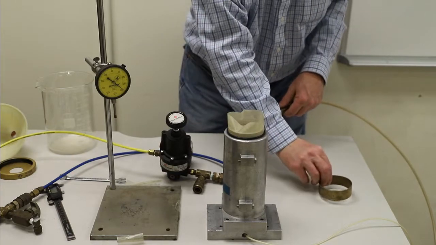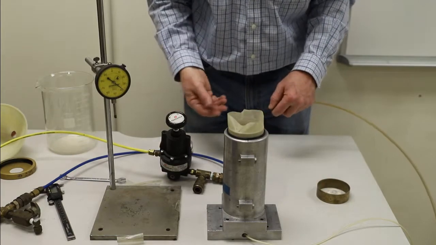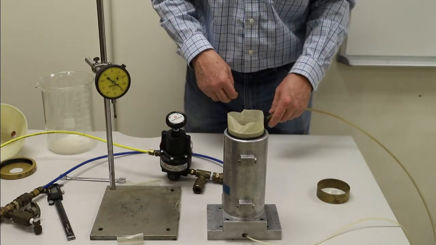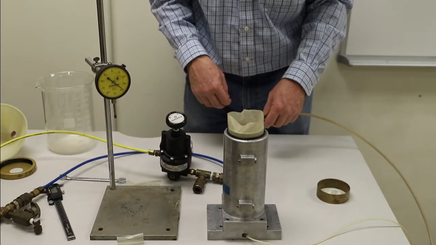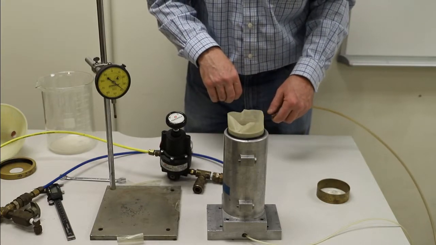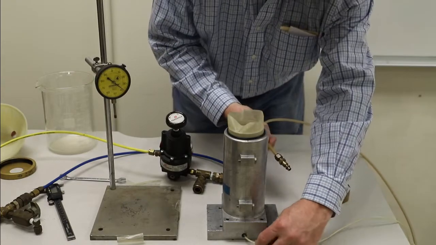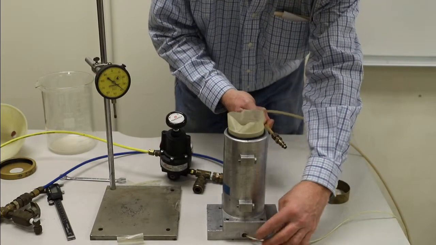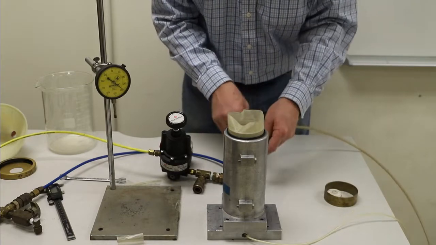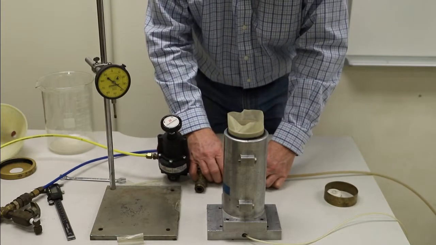The one thing we want to be sure of is not to over-consolidate the specimen. So I'm putting on a lowish value of confining stress for now, and we'll raise it up to the value that we want to shear at. So I have the other end of the tube that's going into the base cap, remember, through that bottom porous stone, and I'm applying that to the vacuum regulator.